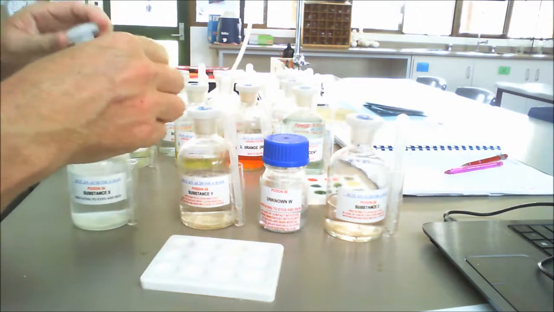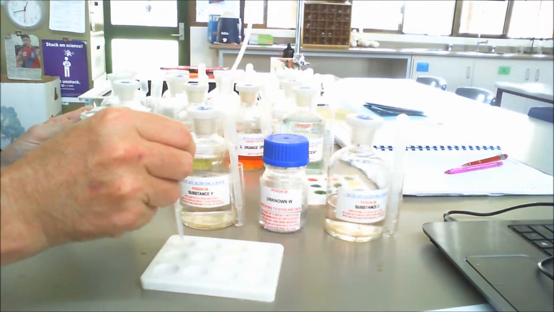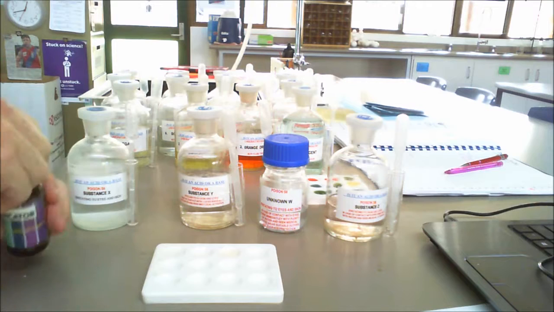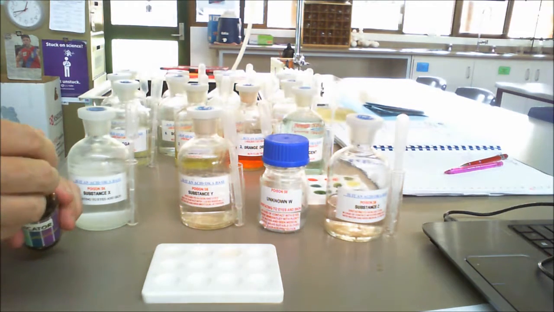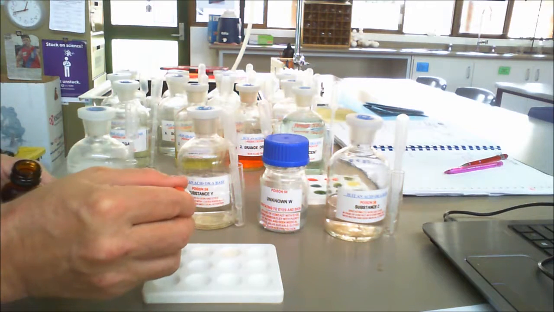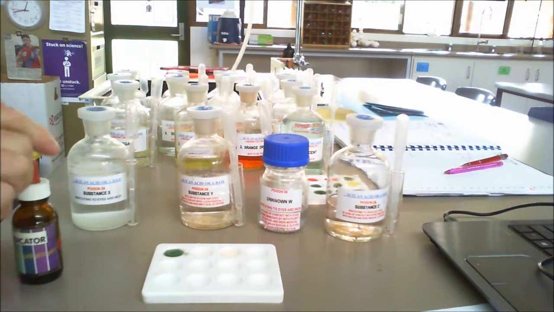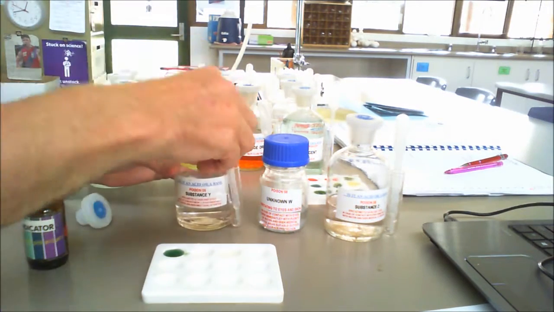So looking at it, if we're looking at X, we'll put X up into that one there, and we'll add some universal indicator. Just a little bit short there, and it has gone blue. So therefore you can decide whether that's an acid or a base.